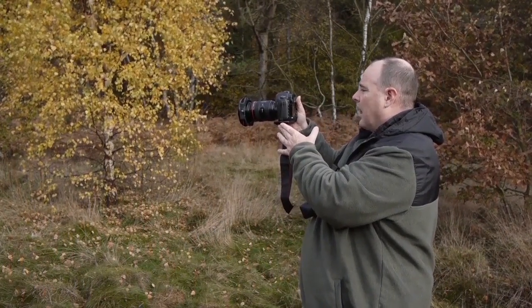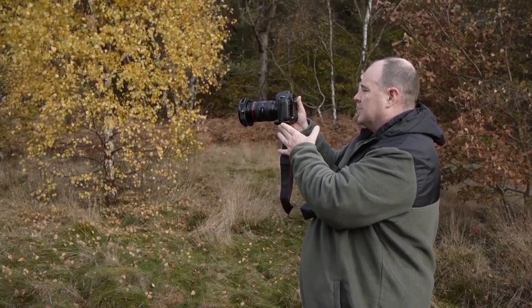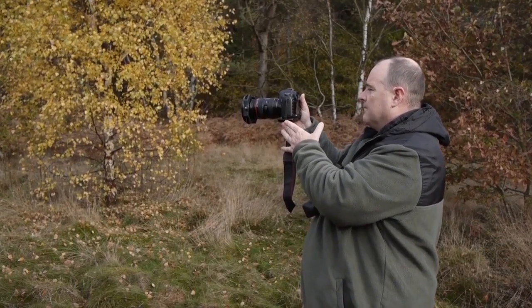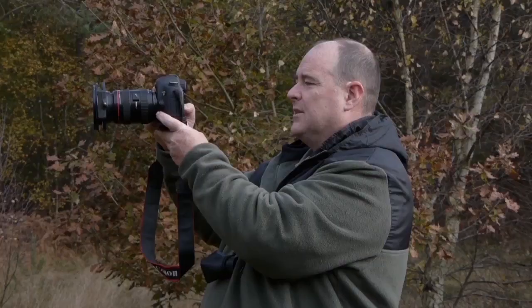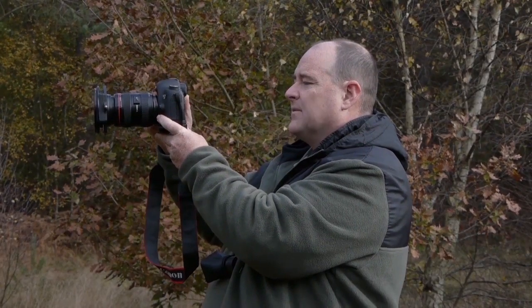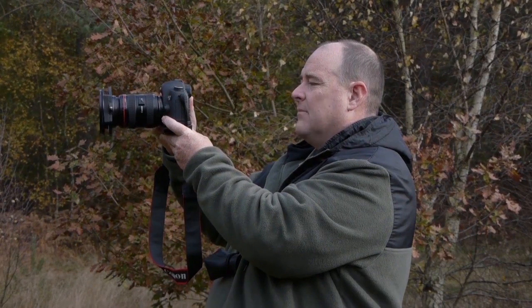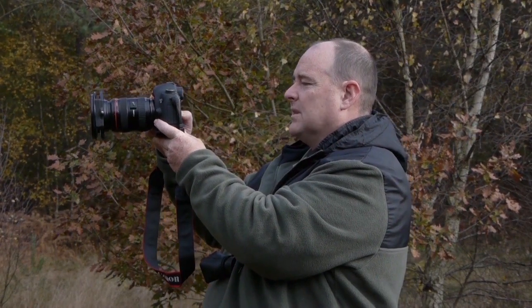And just playing with the light meter now and looking at the light meter gauge at the bottom of my screen, actually the exposure's coming out at about 3 seconds at f/22, so I'm just going to take it back down to f/16 to give me about 2.5 seconds there, and we'll just see how that comes out.